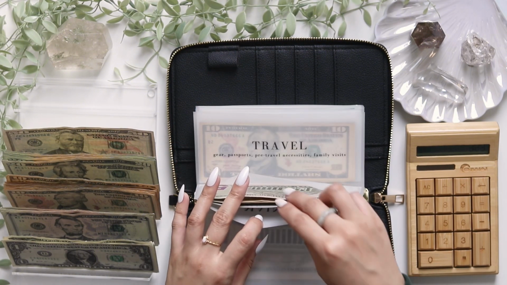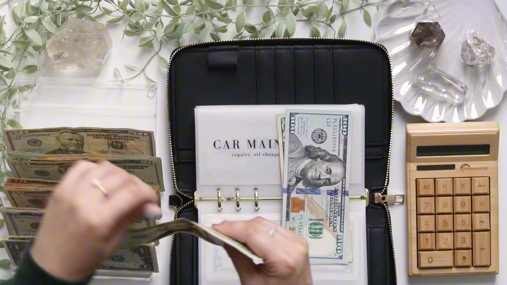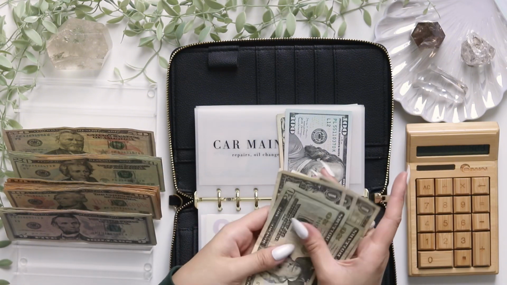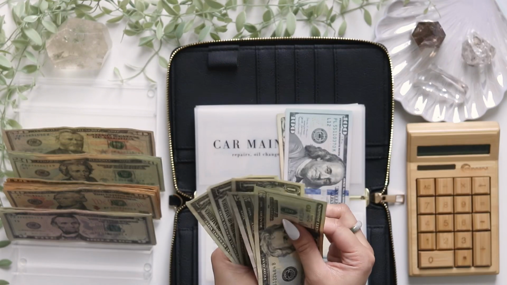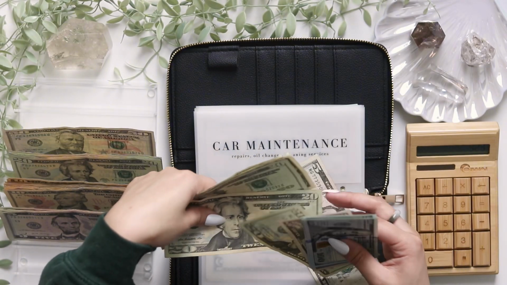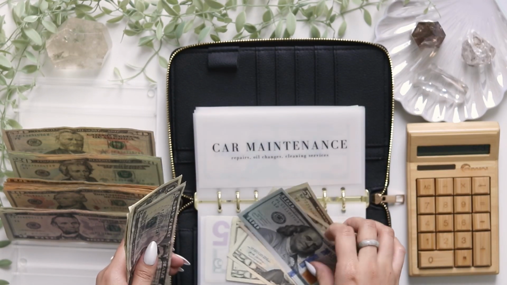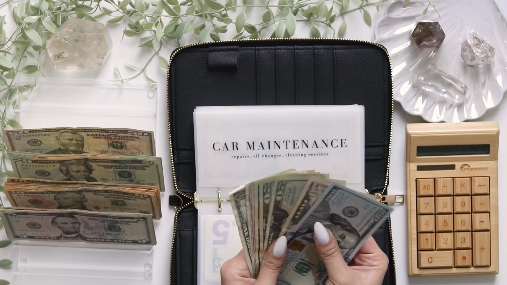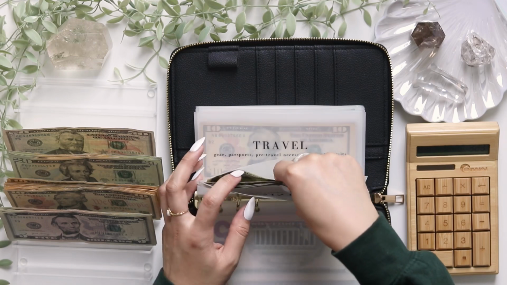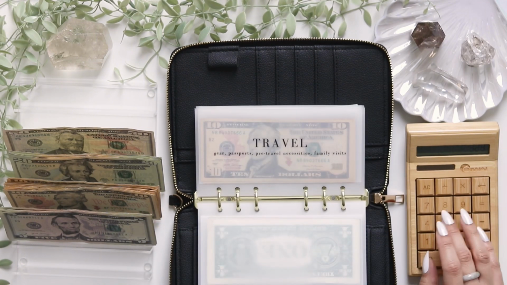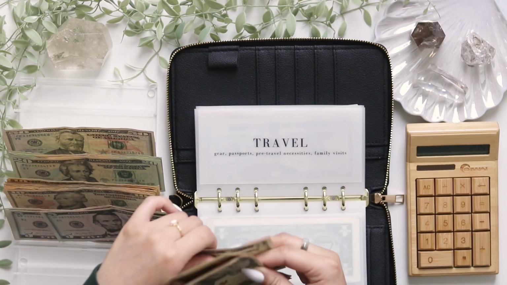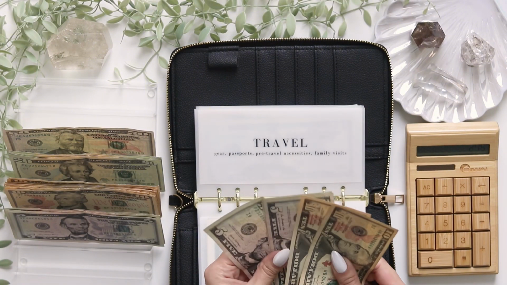Next is car maintenance, which is getting 48. I know it seems like an arbitrary number, but whenever I set my numbers for each of my sinking funds, sometimes I'm left with like $3, $4, and that is when I choose a category, a random one, to just go ahead and add that to what I originally was going to put in there. So for this cash stuffing, it's going to car maintenance. Next is travel, which is getting 5.